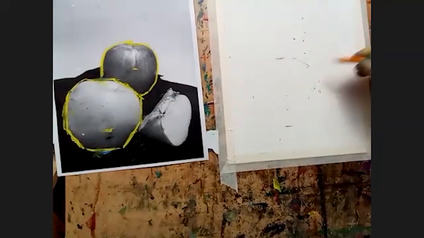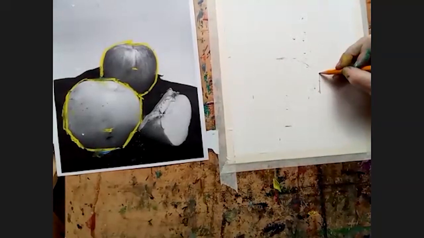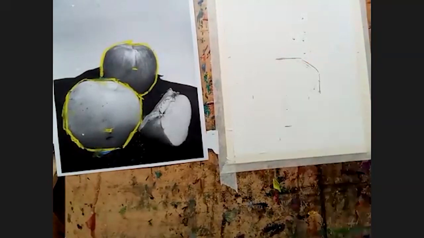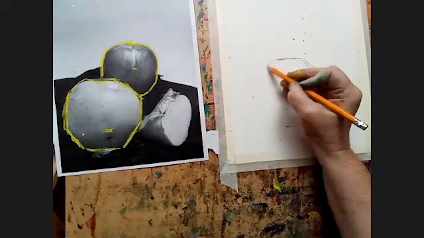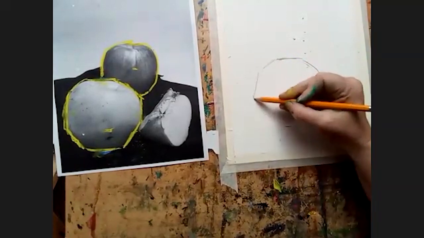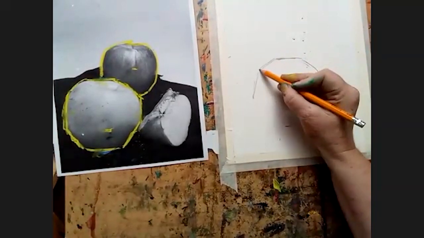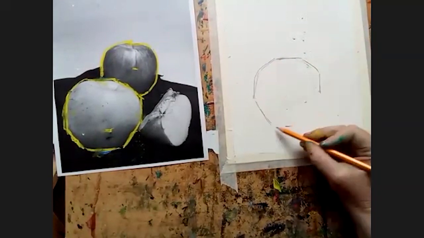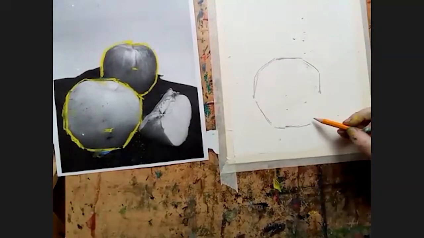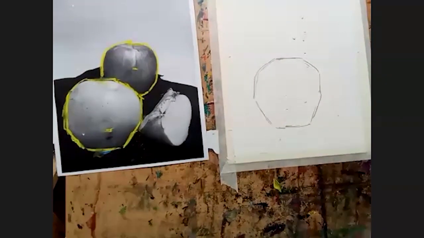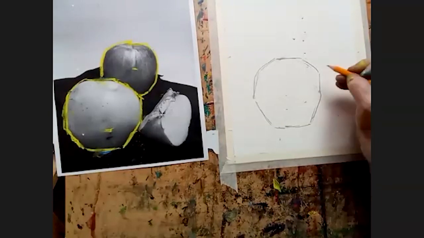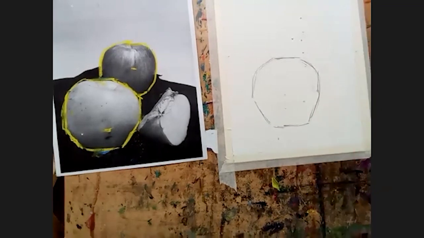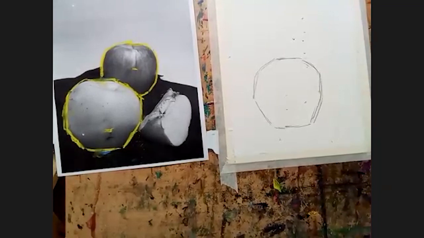I'll probably start on the side here, come up, over, square. Later we gently round things. It's important to see that apples really have kind of a flat bottom. That's more the shape of the apple. I might round it out a little bit here, maybe a little bit more there.